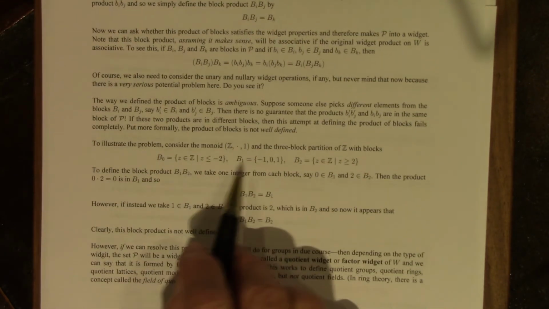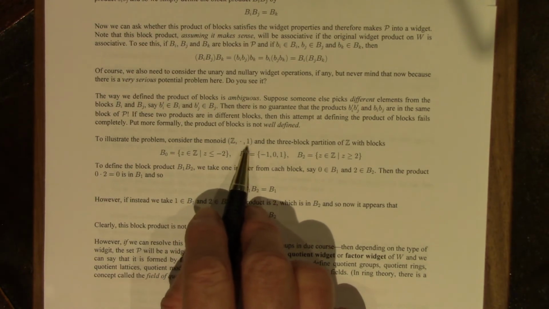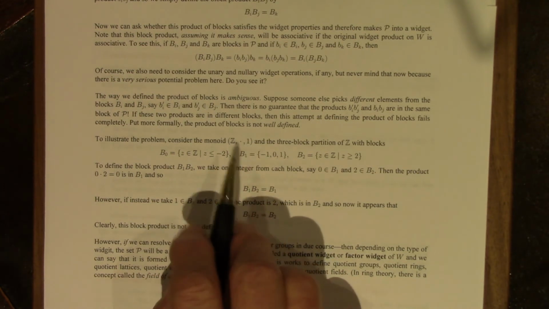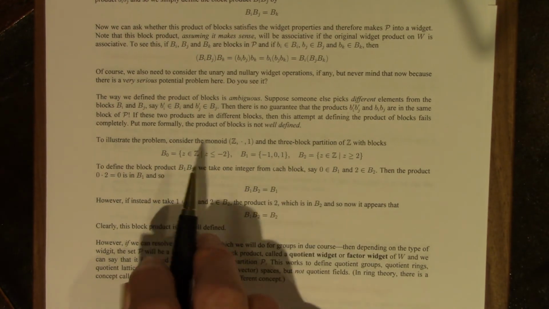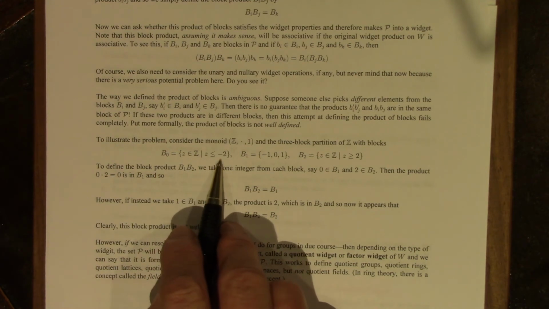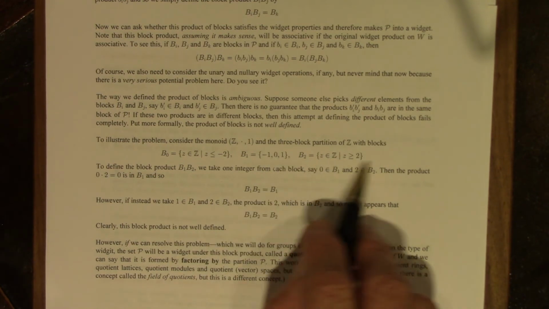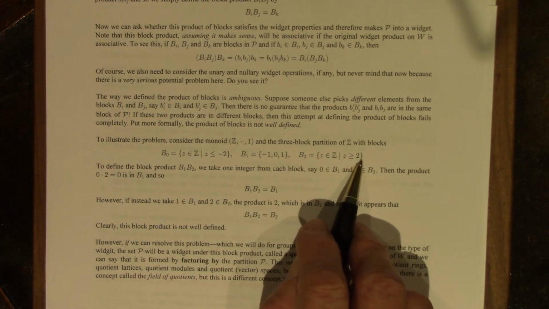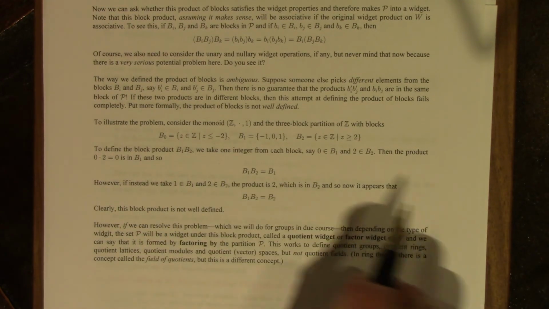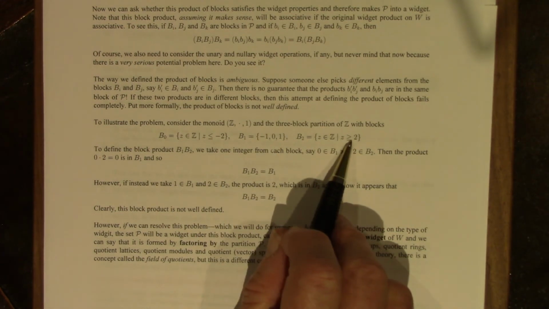And here is an example. Think about this monoid: integers under multiplication, identity element is 1. And form this simple three-block partition. B_0 is the set of all integers less than or equal to -2. B_1 is these three integers. B_2 is the rest, integers greater than or equal to 2. To define the block product B_1 B_2, we grab an integer from each block. So let's say we grab 0 from here and 2 from here.